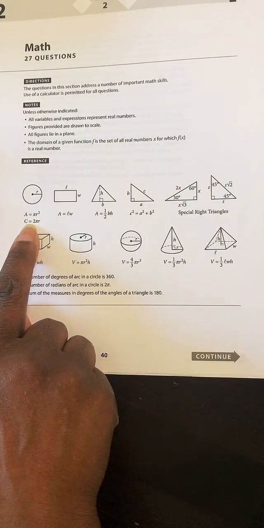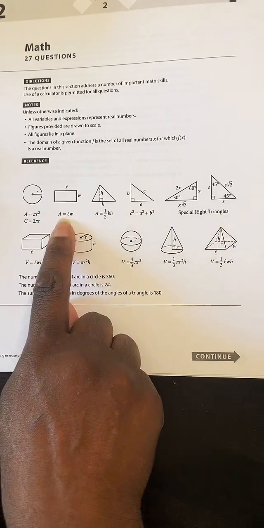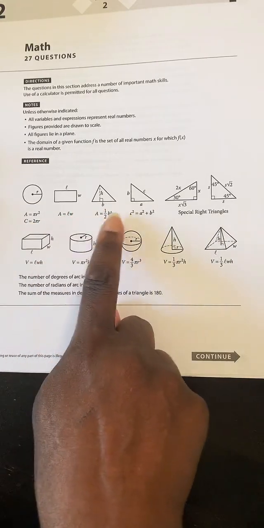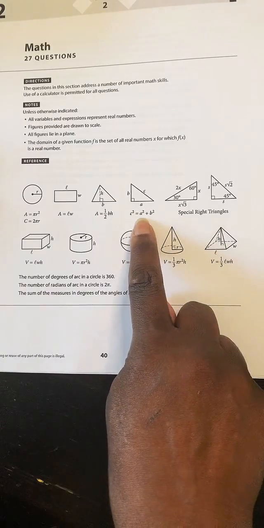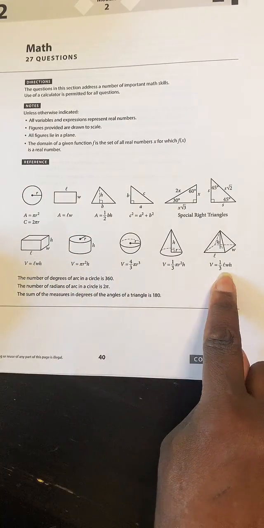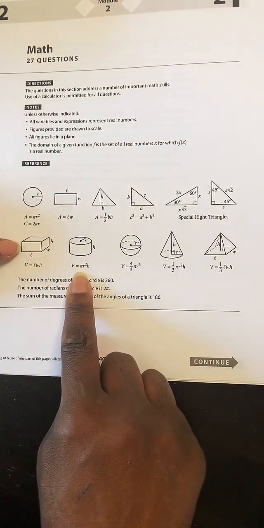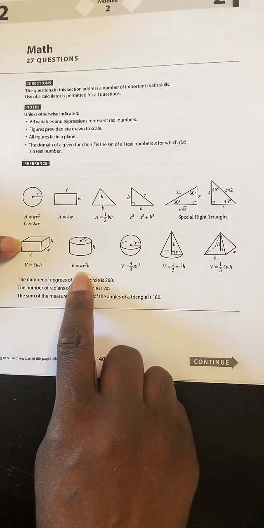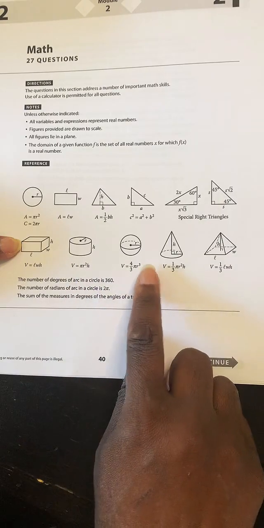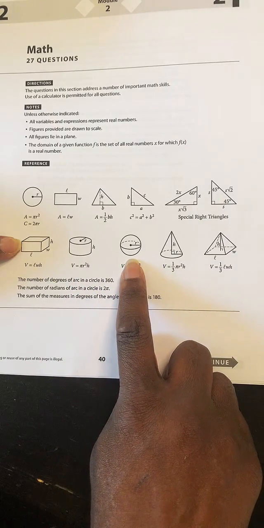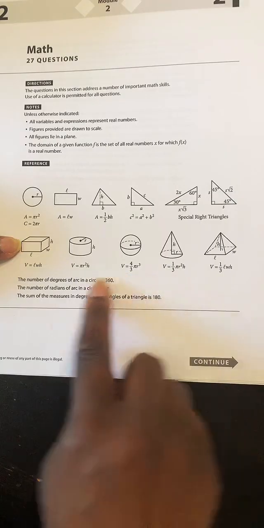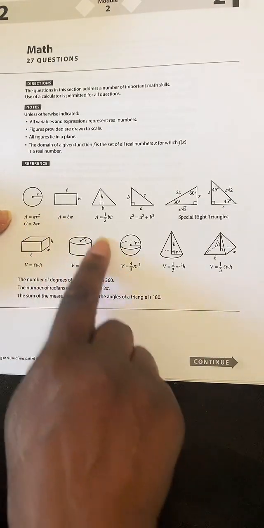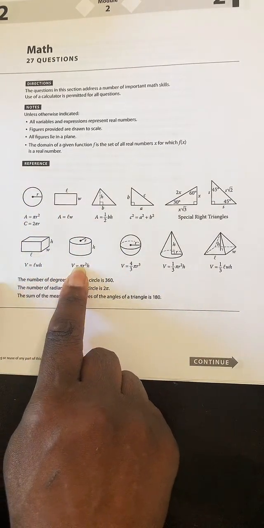They give you the area and the circumference of a circle. They give you the area of a rectangle, triangles, the Pythagorean theorem, just in case you forget, the special right triangles, and also a couple of the volumes. They always use a lot of the rectangular prism and they do a lot with the cylinder. Once in a while, they give you maybe a sphere. Even in the GED, once in a while that happens, but these two are the ones that they use the most.